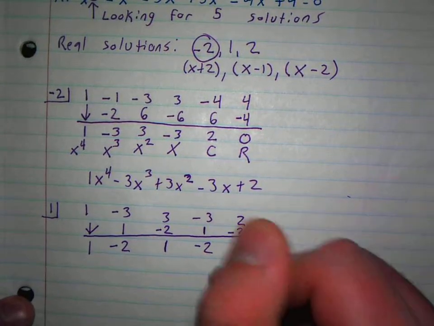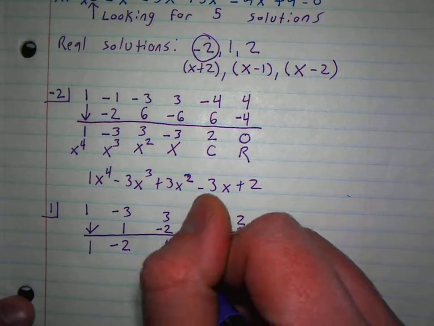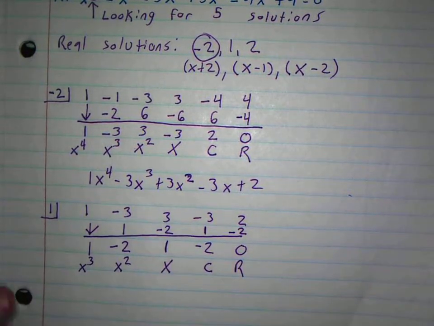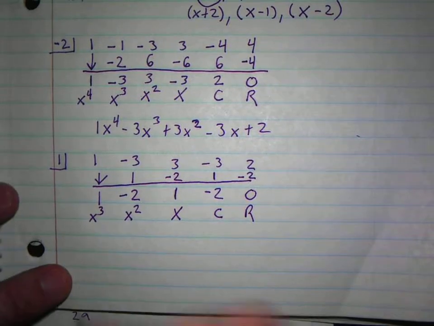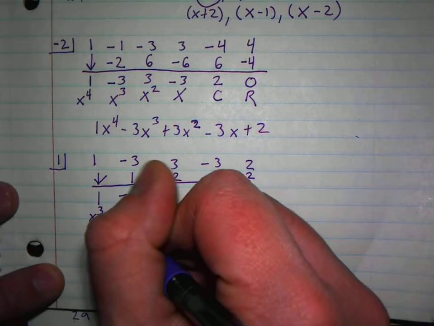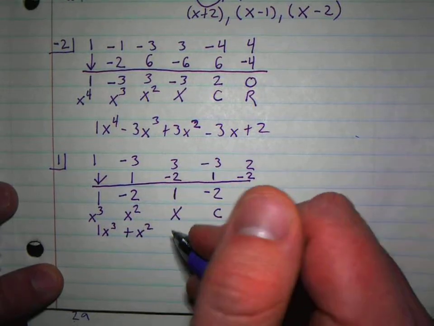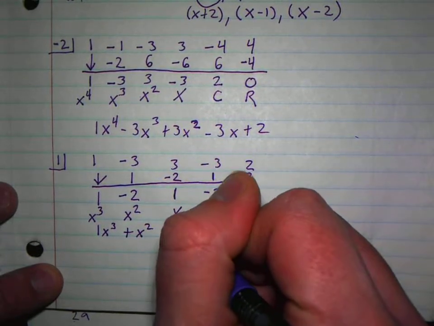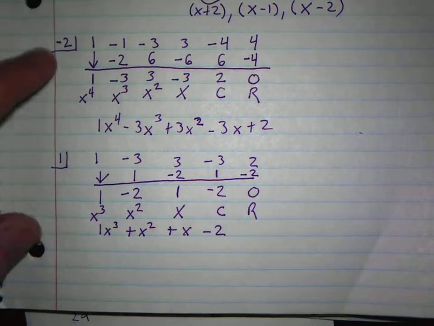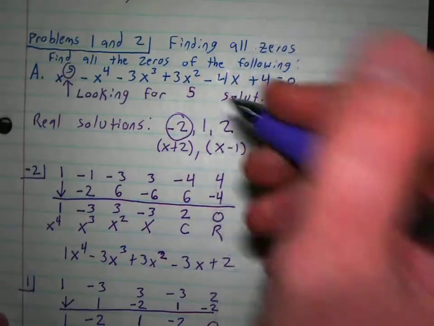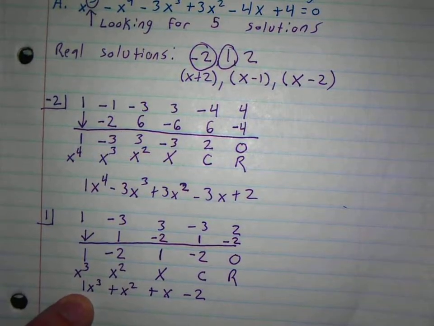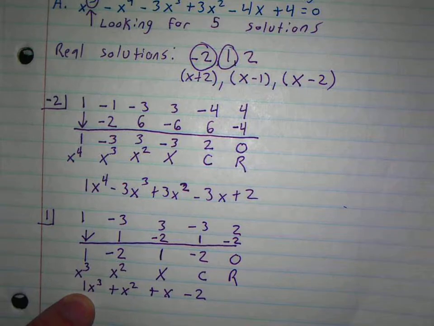That's my remainder, that's my constant, that's my x squared, that's my x cubed. So I get 1x cubed plus x squared, or 1x squared, same thing, plus x minus 2. So I took out a -2, I took out a 1. So we're almost to the 2nd power, we're to the 3rd power. So I still need to take out.